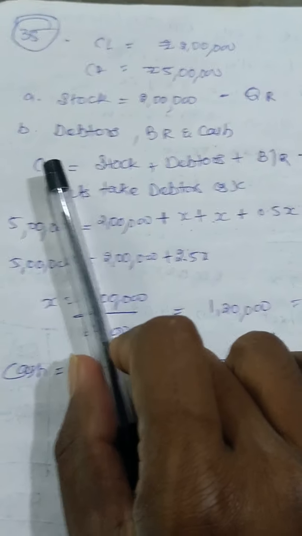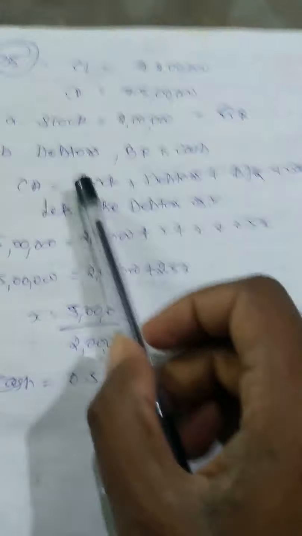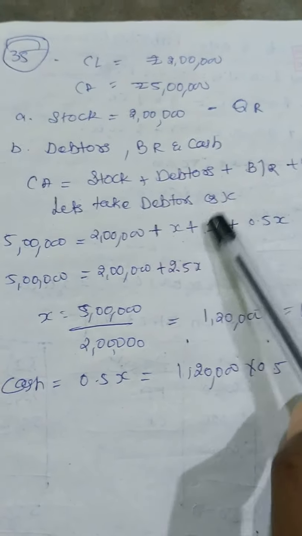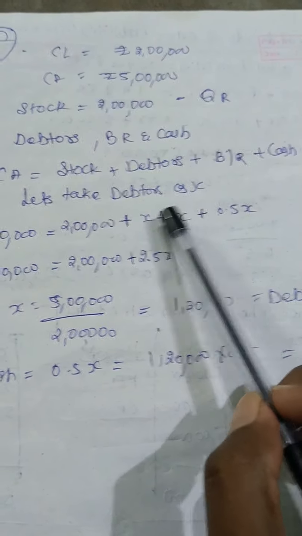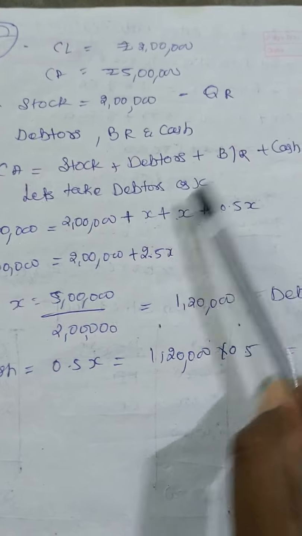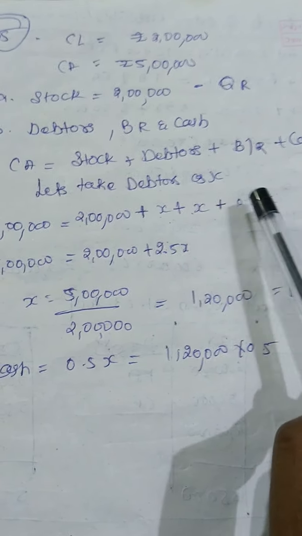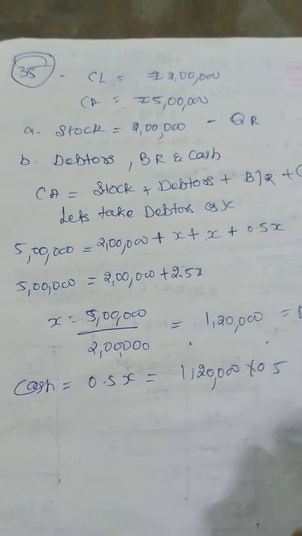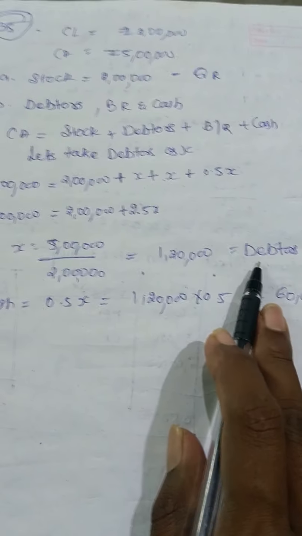So for that I am taking debtors as x. Now current assets equals stock, debtors, bills receivable, and cash. Stock we know, 2 lakh, plus debtors we assume as x, plus bills receivable equals debtors, so when debtors is x, bills receivable is also x. Cash is 50% of bills receivable, that is 0.5x. Okay, next, that is 5 lakh. You will get debtors as 1 lakh 20.